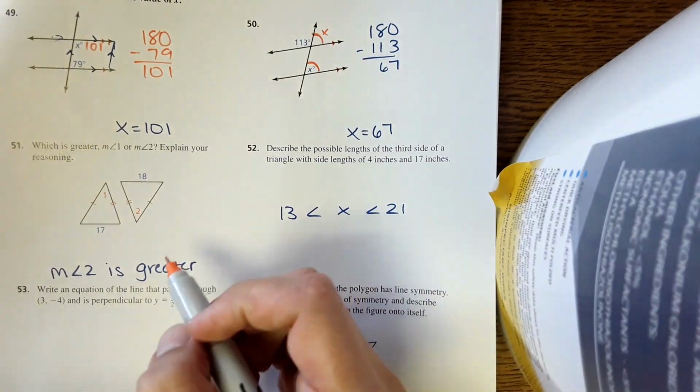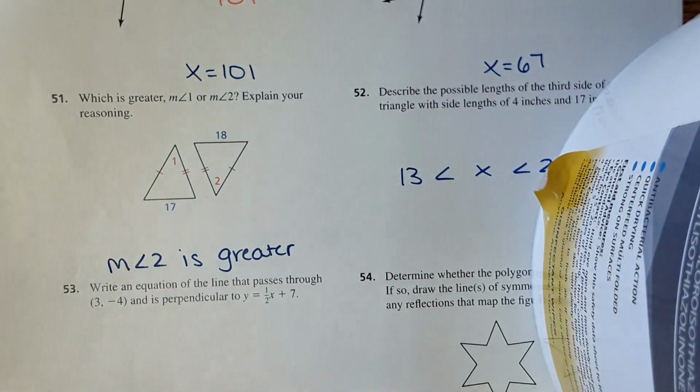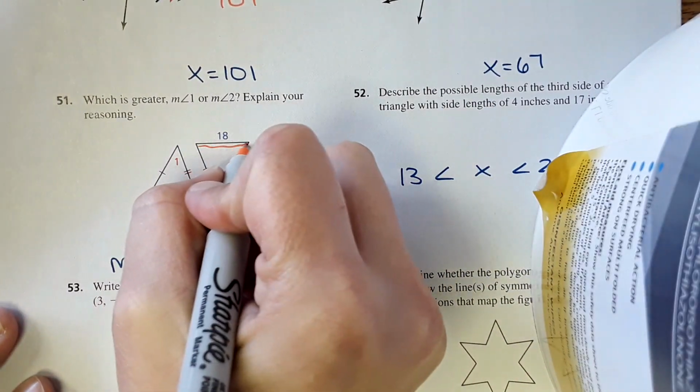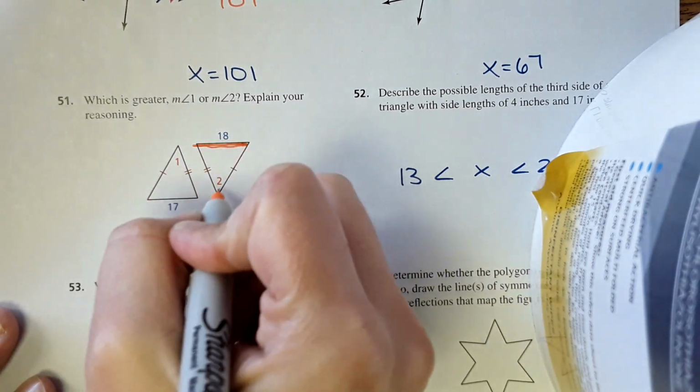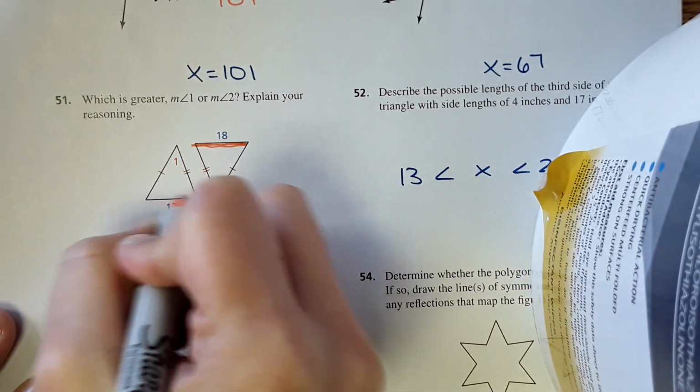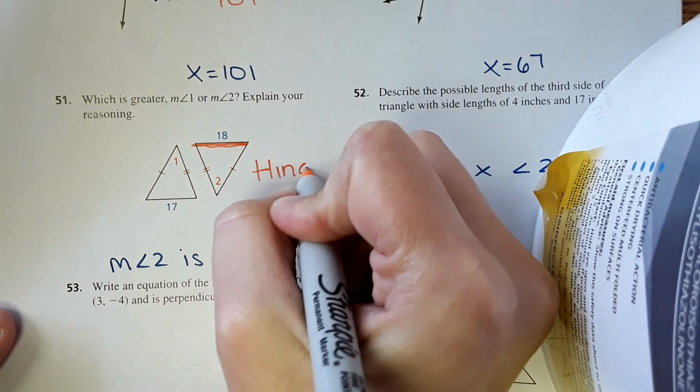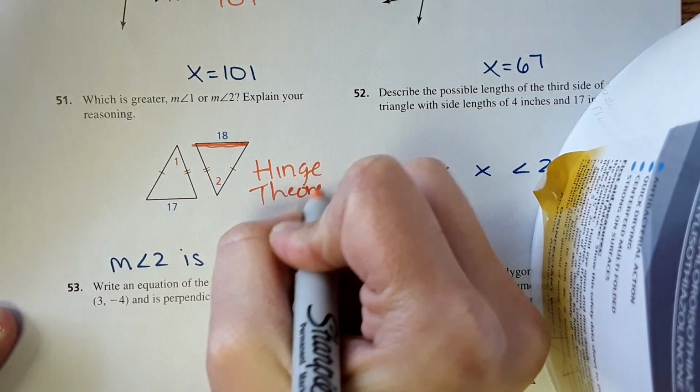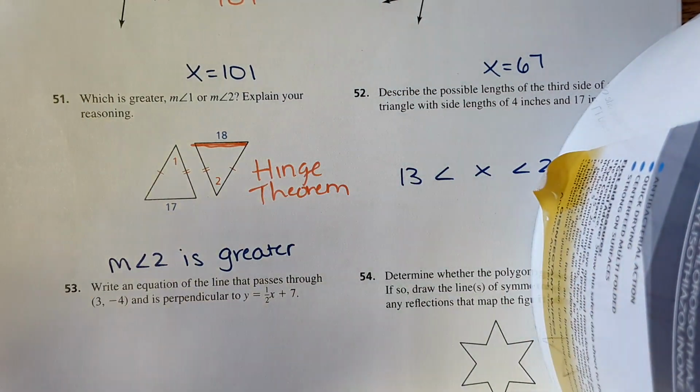Then 51, this came up in that chapter right before break. Measure of angle 2 is greater because the side opposite angle 2 is greater than the side opposite angle 1. And that was called the hinge theorem. So I realize some of this you might already have on your paper. If I write something down that you don't have on your paper, just jot it down.